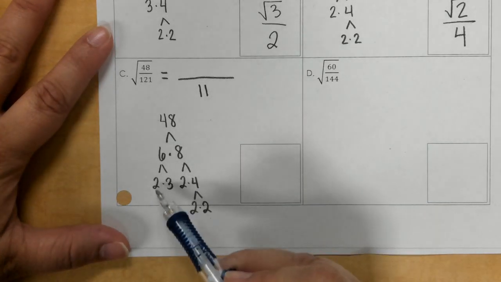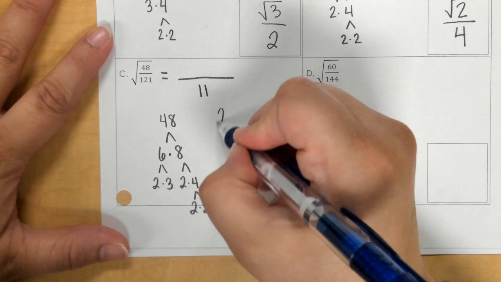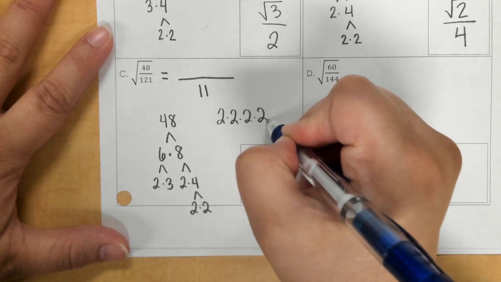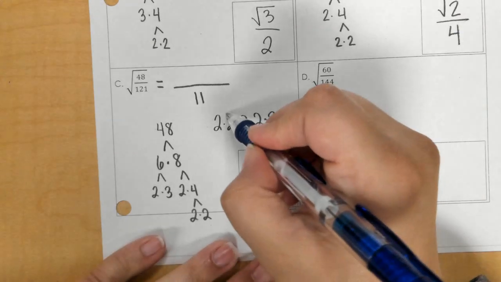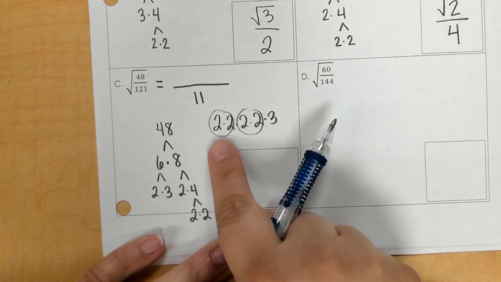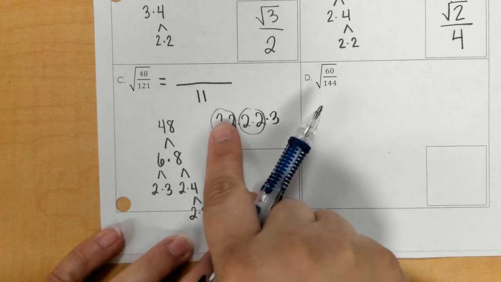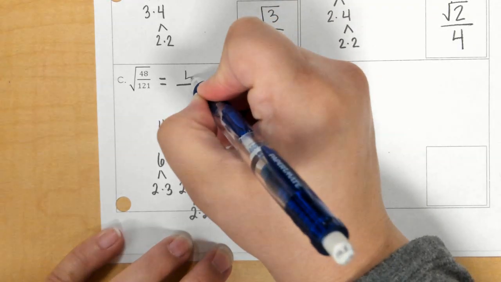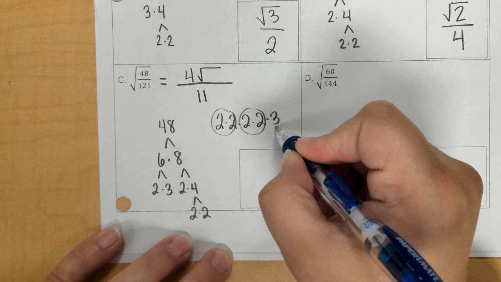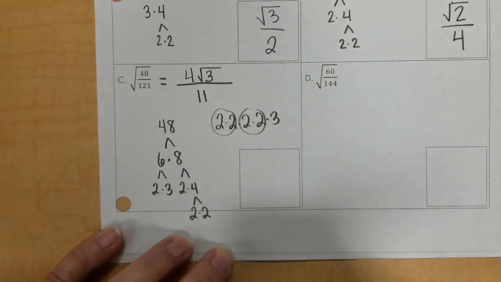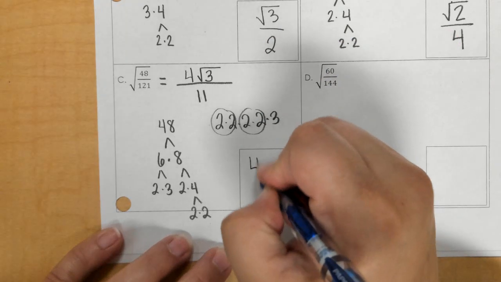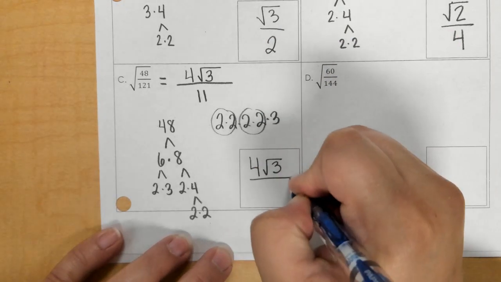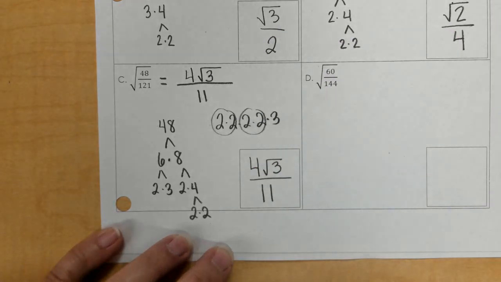So I have 4 2s and a 3. So this gives me 2 pairs of 2s, so I take a 2 times a 2, and that's a 4. The leftover 3 goes on the inside. Nothing on the outside can reduce. So my solution is 4 radical 3 over 11.